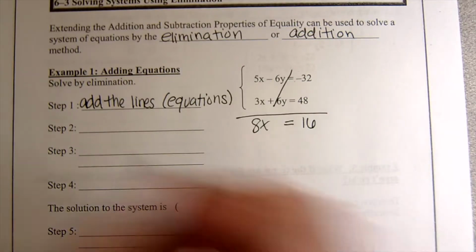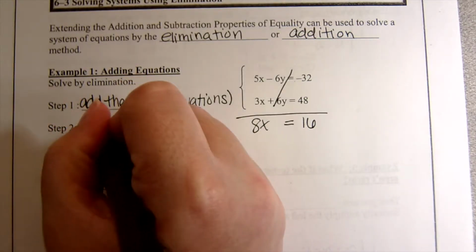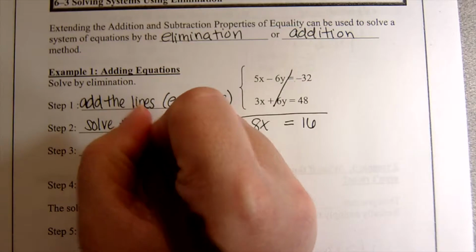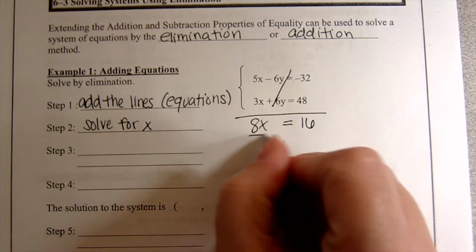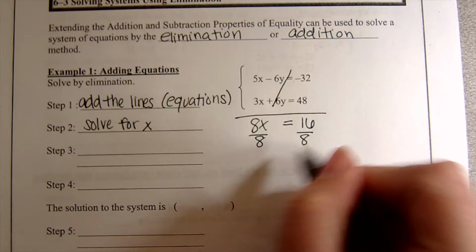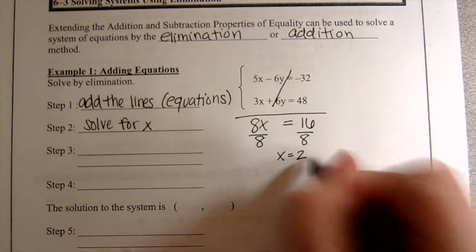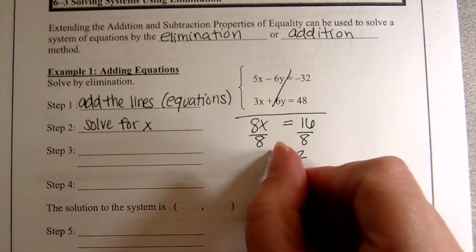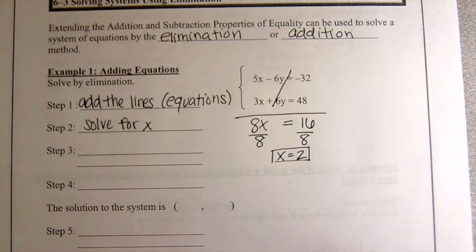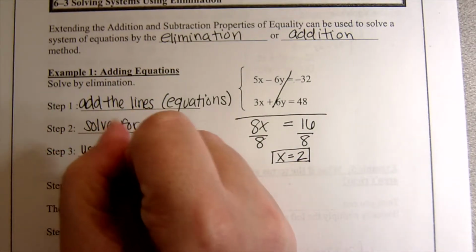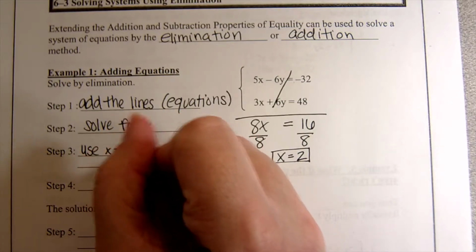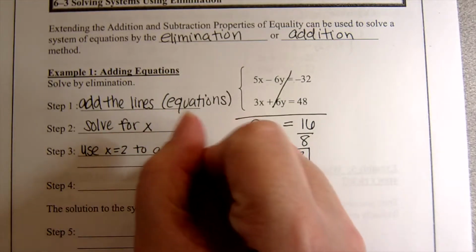So step 2, we are going to solve for x. What do I need to do to both sides of this equation? Divide by 8. So x equals 2. From there, just like with substitution, step 3, we are going to use x equals 2 to go back and find y.